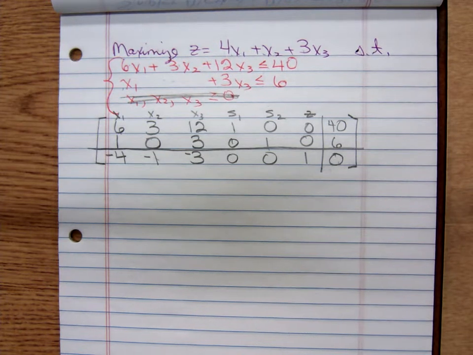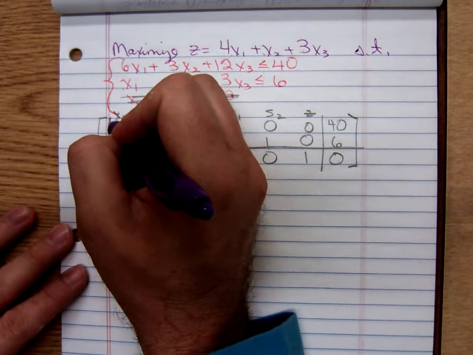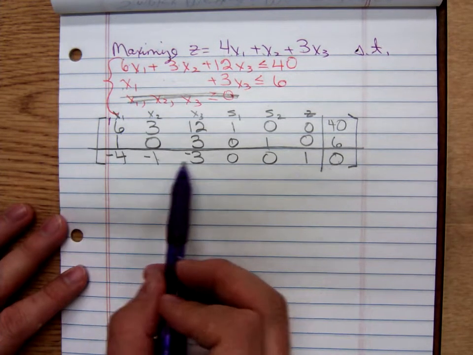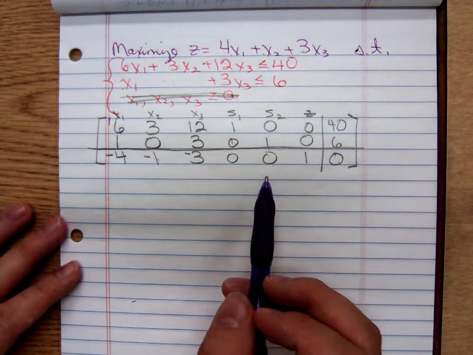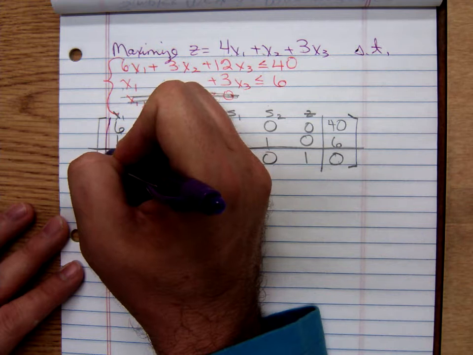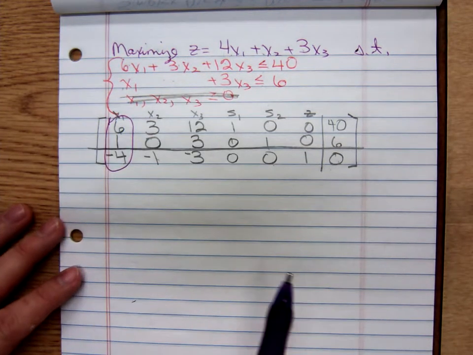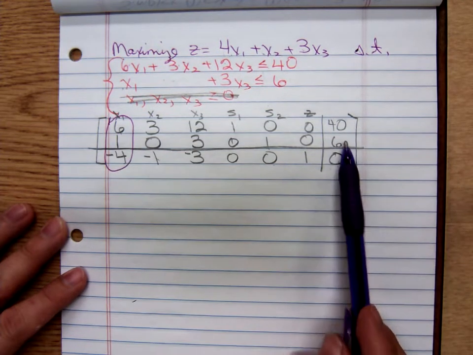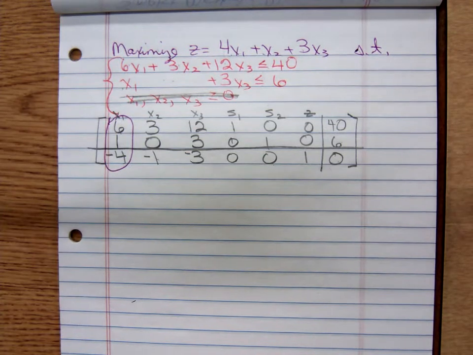We determine our pivot column. Which column is the pivot column? Look at the last row, the most negative indicator. The negative number with the largest absolute value, that's your pivot column. The pivot row, you have to make a decision. 40 divided by 6 or 6 divided by 1. You want the smallest positive quotient.